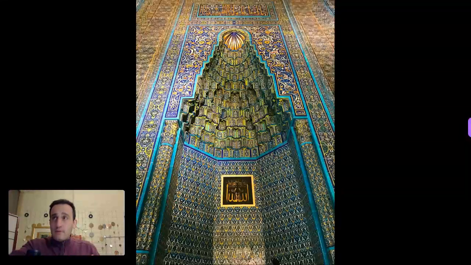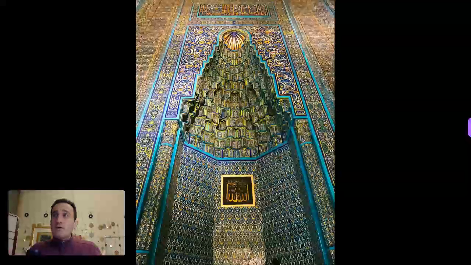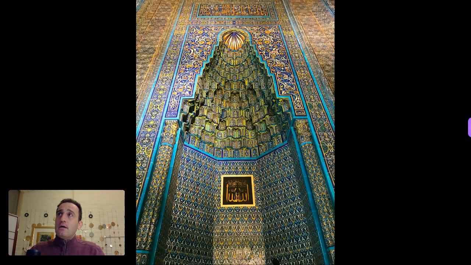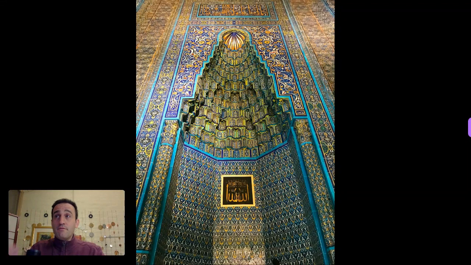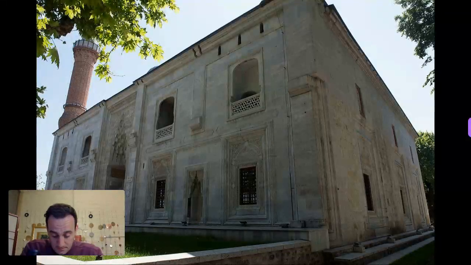So even in the detail and the refinement and the polish that you see here in this mihrab, you're probably seeing sophistication. Refinement is probably the best term. If you've been doing something over and over again for a period of 40 or 50 years already, you tend to perfect that craft. So you're seeing an early example and then a late example, which should show you the development and the refinement of the work.